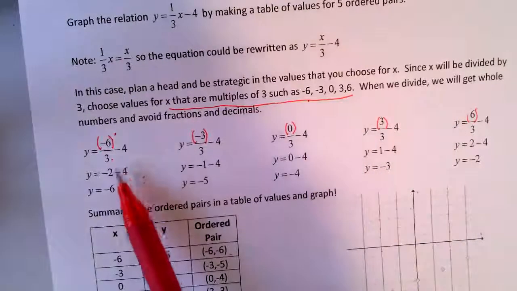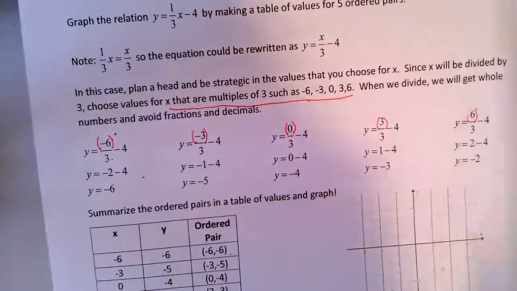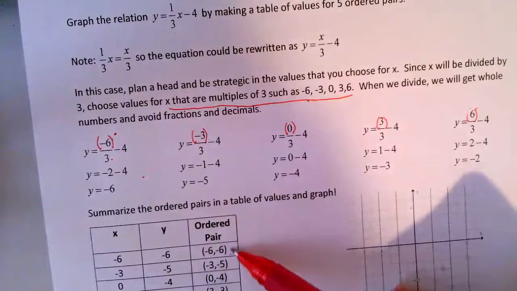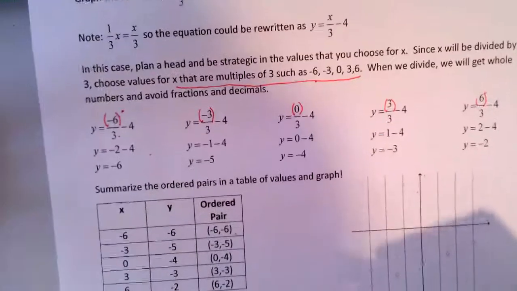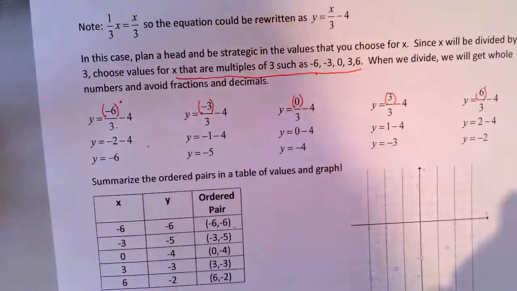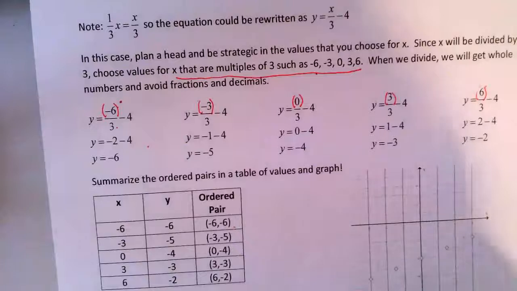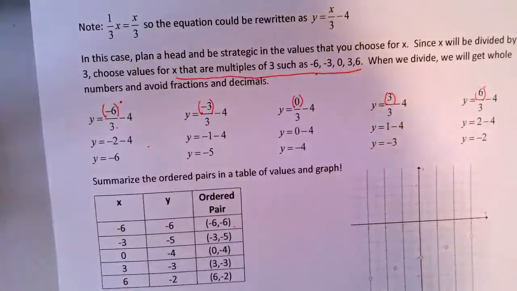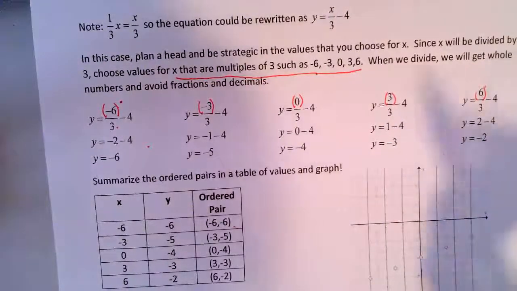So now I've done 1, 2, 3, 4, 5 different substitutions for x. I found their corresponding partner y, and now I have 5 sets of ordered pairs that satisfy our equation. These numbers, these groupings, or pairs of numbers, make our equation true. And now we're going to graph these.